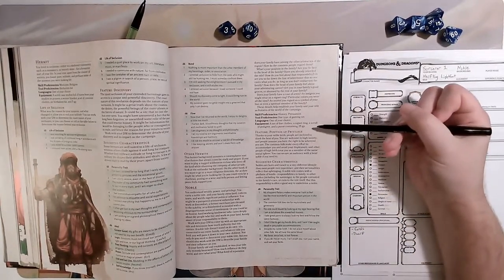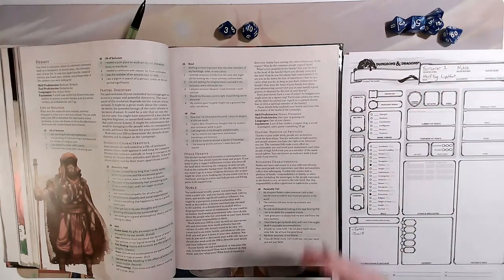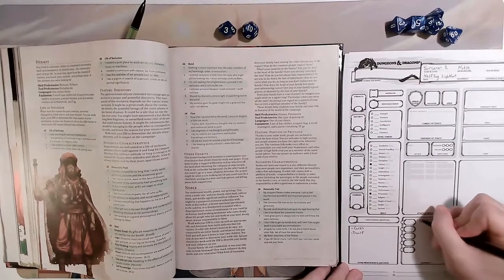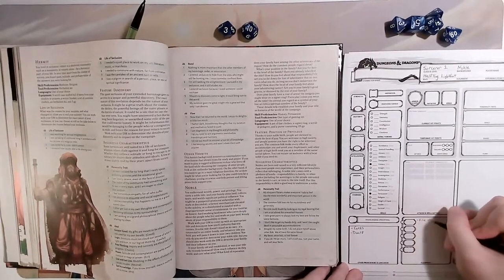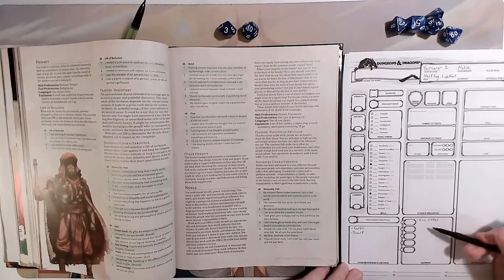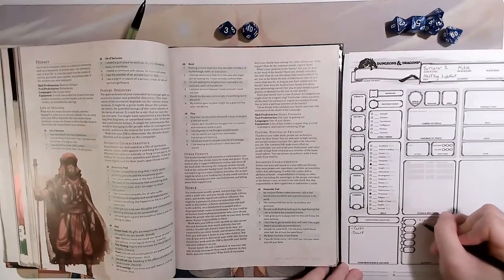And then the last thing on here is equipment. So these are things that she has on her person. She's going to have fine clothes, and we're going to put that down here in this middle section where it says equipment. She has a signet ring.